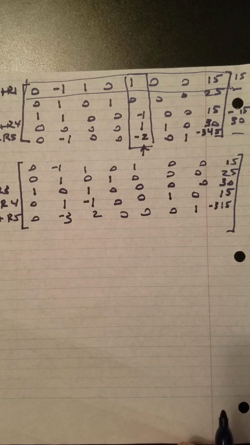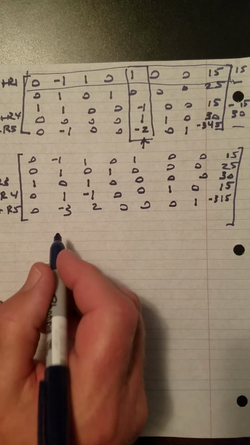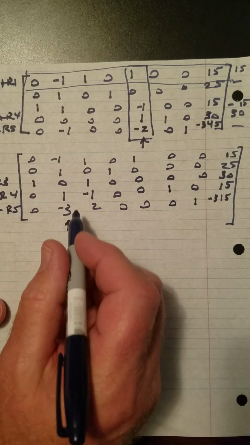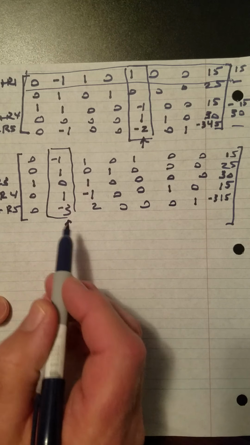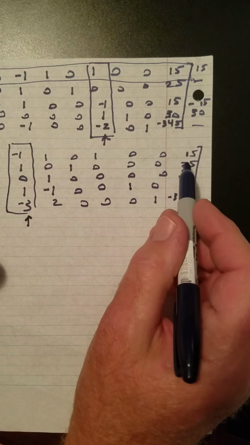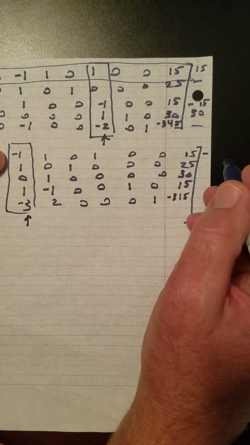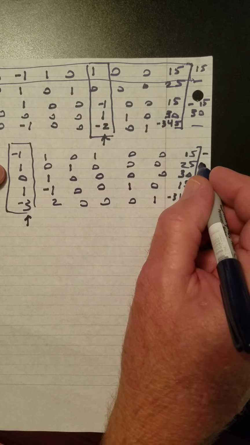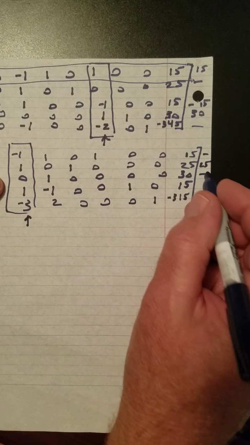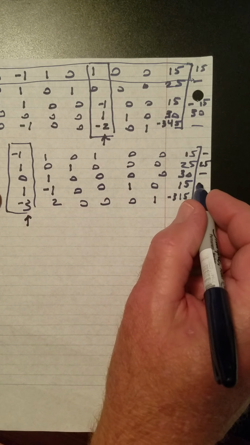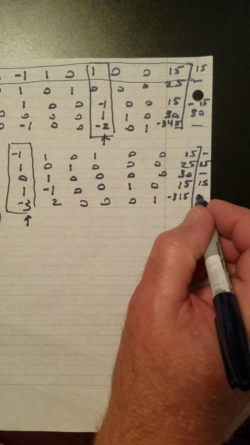All right, that finishes the second iteration, and now we got to go back again. Biggest negative is right here. So here's my pivot column. So we come over here, it's going to be 15 divided by negative 1. That's a negative number. 25 divided by 1 is 25. 30 divided by 0, too big. 15 divided by 1 is 15. And that number divided by that doesn't matter because it's on the bottom.